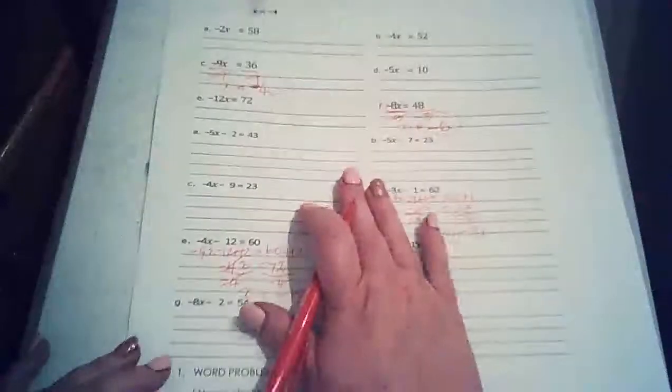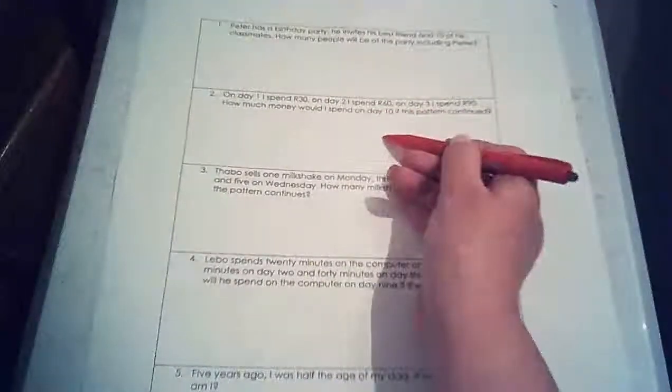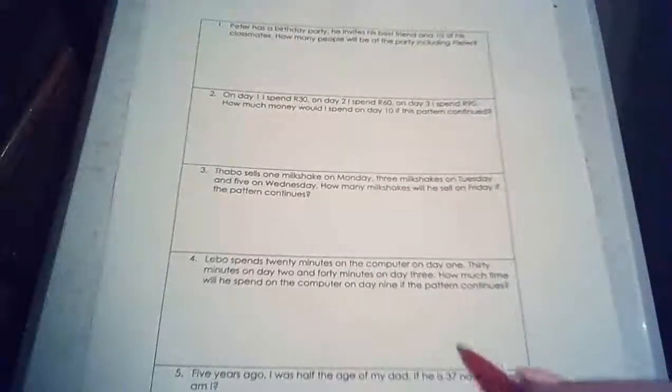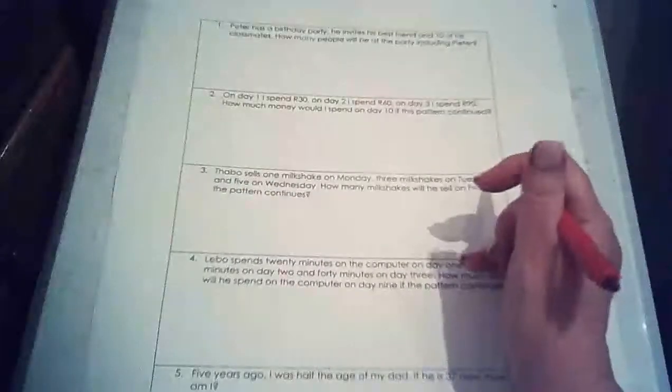All right, so you're going to keep going. I will put the rest of the memo on Teams for you to mark everything. All right, now, word problems, guys. I'm going to do one of these, and then I'm going to do the rest. Guys, you've got to think about what they're asking. Read the word problem at least 3 times so that you know what they're asking. So if I say to you, for example, on day 1, I spend, on day 2. Guys, the minute I hear day 1, day 2, day 3, Monday, Tuesday, Wednesday, January, February, March, the minute I hear that, I know it's a function table.